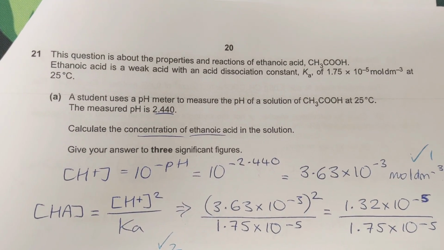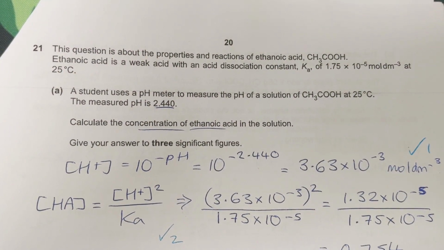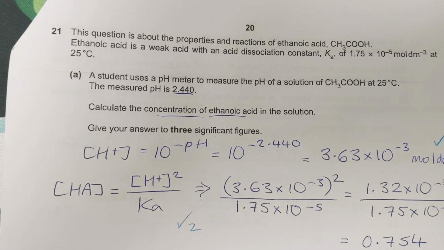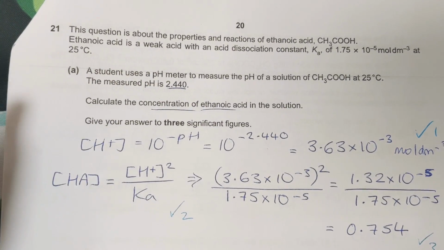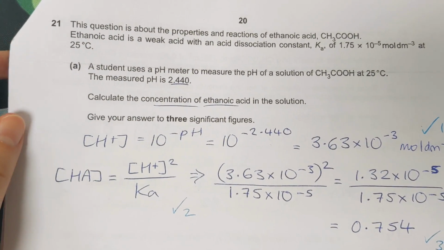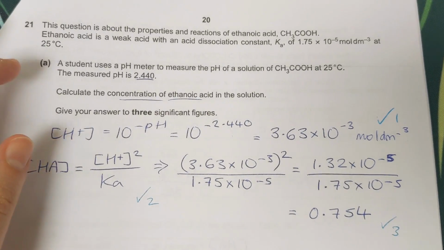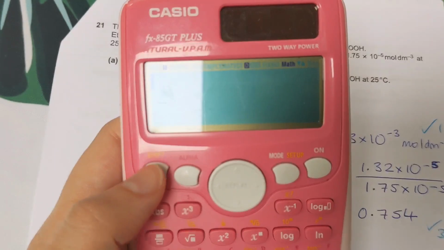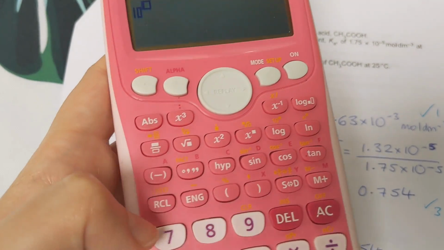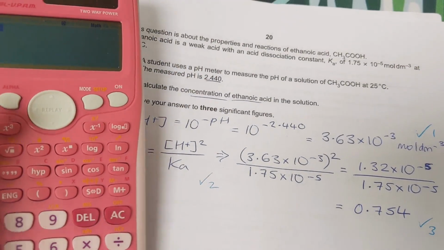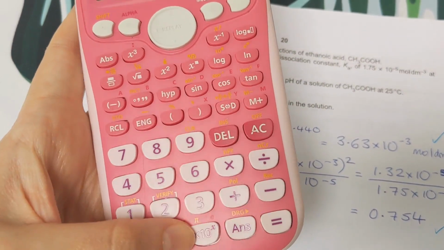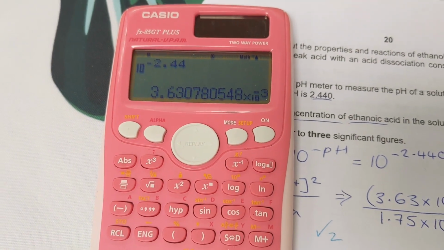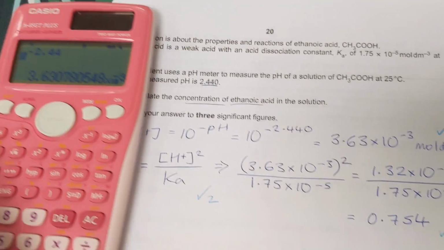This next question is about ethanoic acid, a weak acid, and it gives us its Ka value. We also have a measured pH, and it's asking us for the concentration of the ethanoic acid to 3 significant figures. So since we're given a pH value, we can work out the hydrogen ion concentration by doing shift log minus, and then putting that pH value in, 2.44, and we get this for the hydrogen ion concentration.